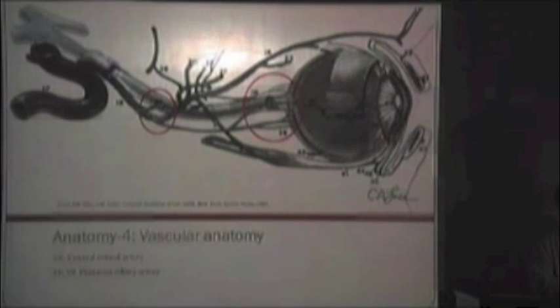All vasculature to the eye and to the orbit is derived primarily from the ophthalmic artery. The ophthalmic artery is the first major branch of the ICA as it emerges out of the cavernous sinus. So you can see that there's a sharp bend as the blood vessel emerges from the ICA and then accompanies the optic nerve into the orbit on its lateral aspect.